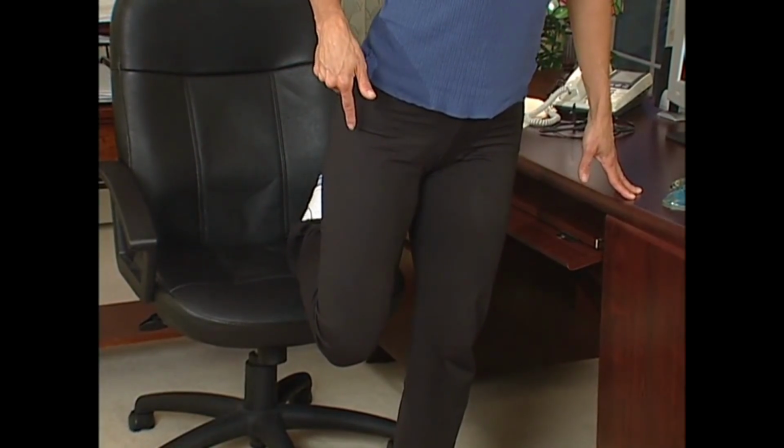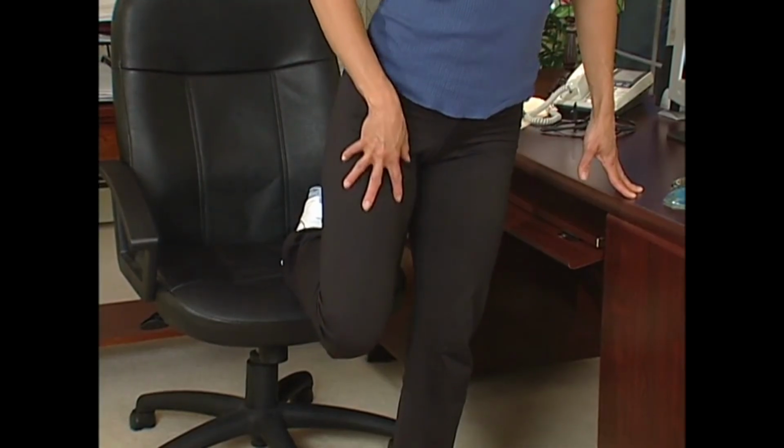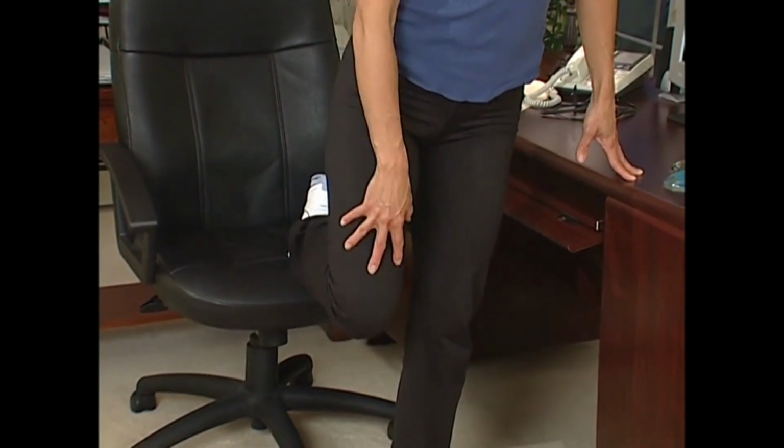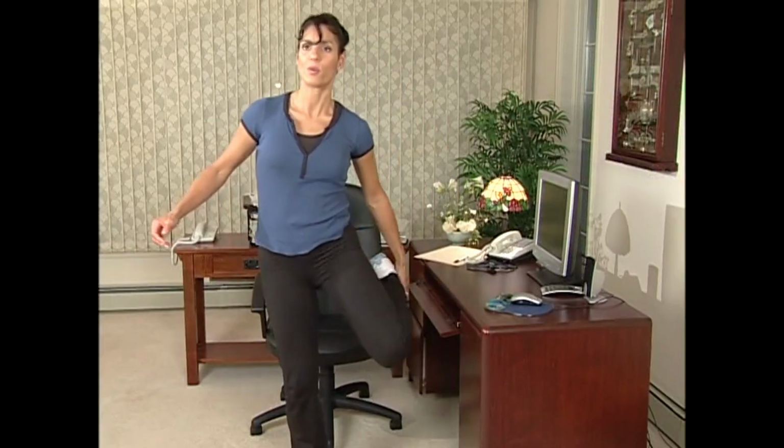As long as that leg is up. Some people can't reach back there. It's all right. Be sure to keep the legs parallel. You're still going to be able to stretch the quadricep. Of course, do the other side as well. You can also do it without balance support if you're pretty good with balance.